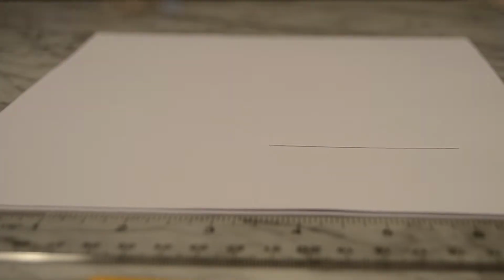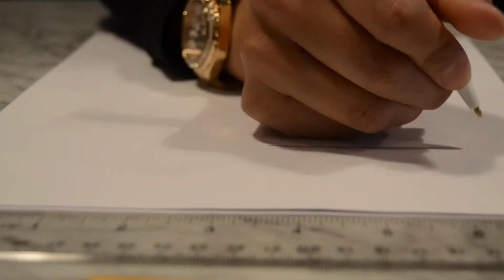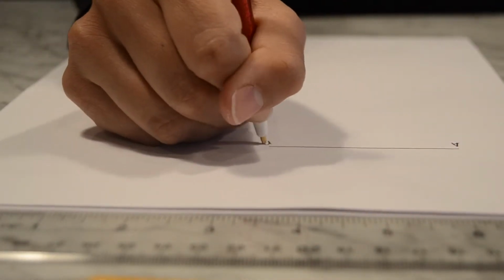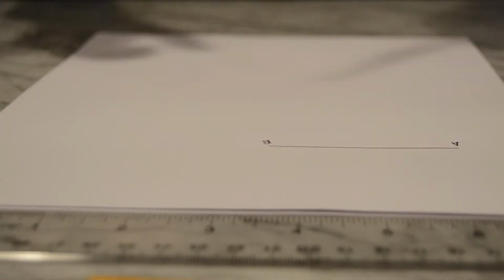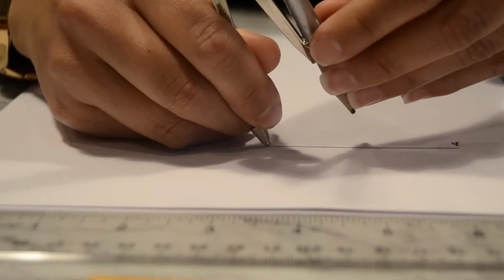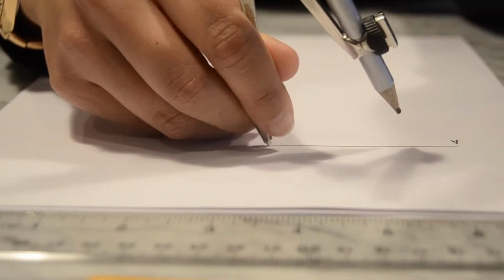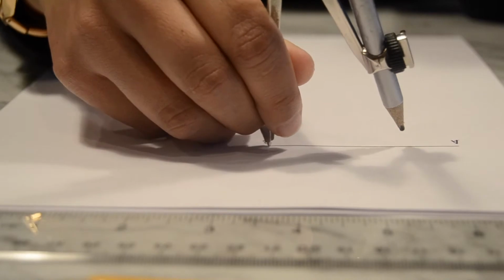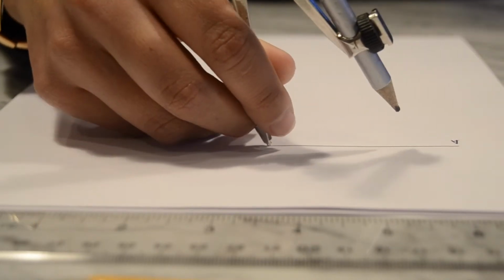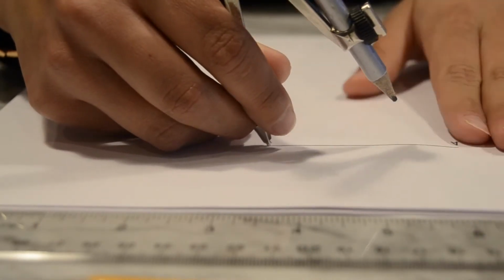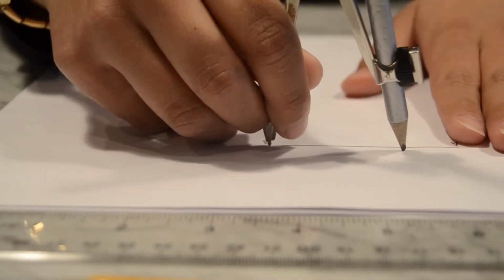I'm now going to demonstrate how to bisect any segment which you're given. So you're going to start off with your original segment, name both ends, so A and B. And you're then going to want to take your compass and place it on either end. I'm actually going to place it on B because I'm right-handed, so it's easier for me. You're then going to want to stretch your compass so it's visibly a lot farther than the middle, just to be safe. You'll understand why in a second. But don't go past A because that wouldn't work.